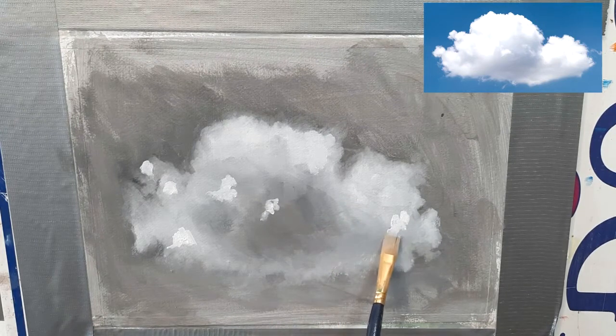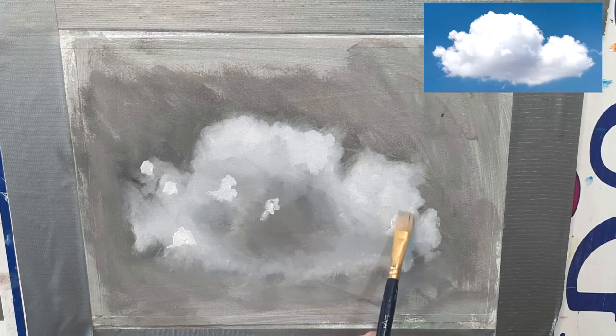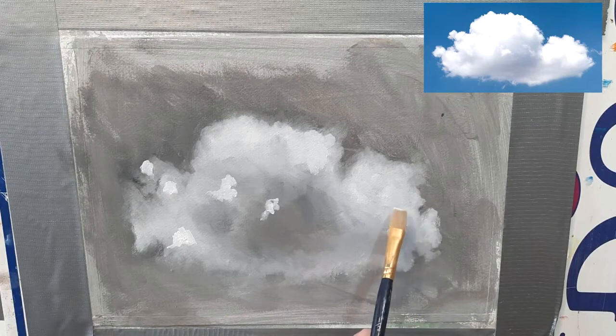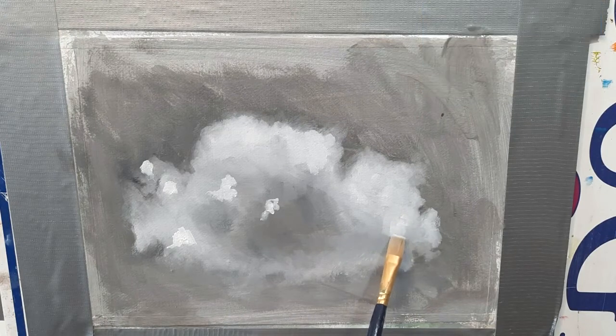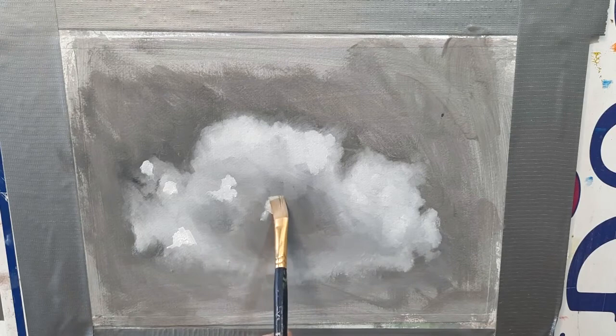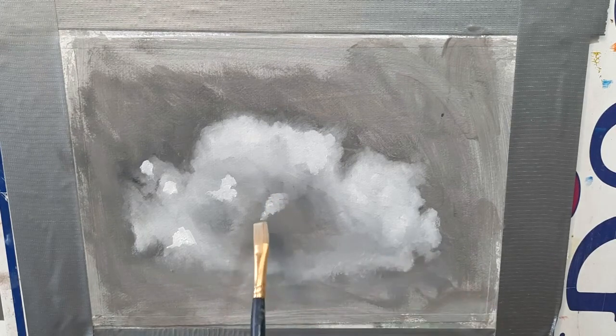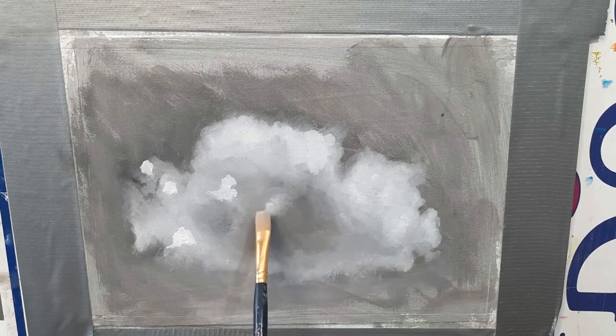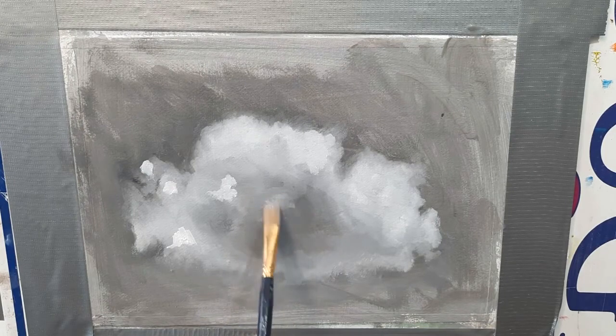So I'm just working around the edges of those light areas that I applied, wiping, removing a little bit, wiping, merging it in until we just leave a glow there in that particular area. Moving across here, just tapping that around, wipe, tap until the edges disappear into the rest of the cloud, as they do.